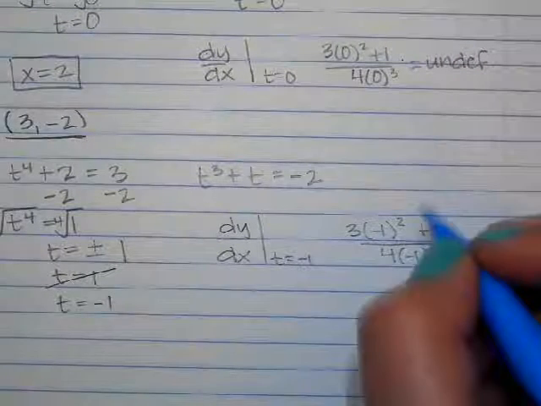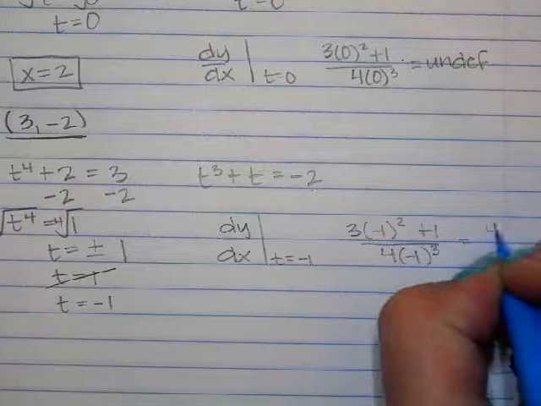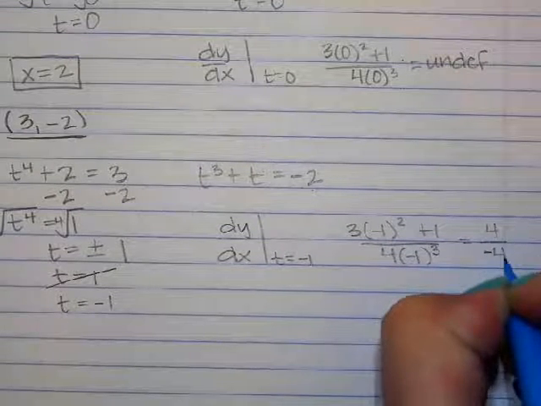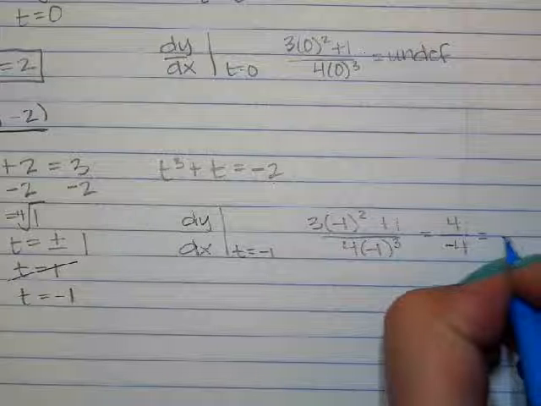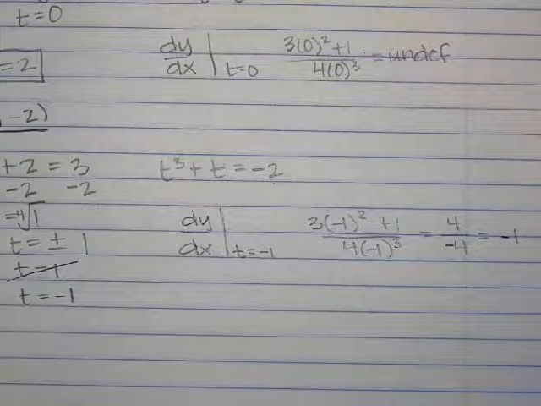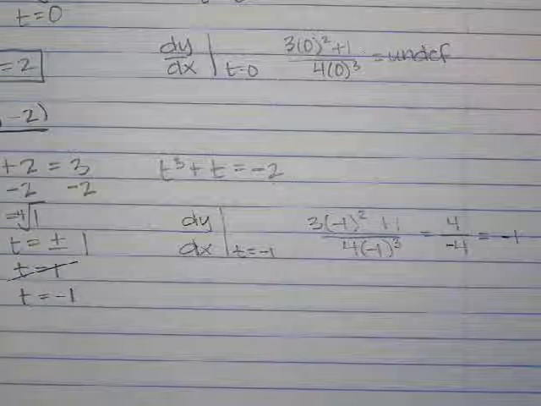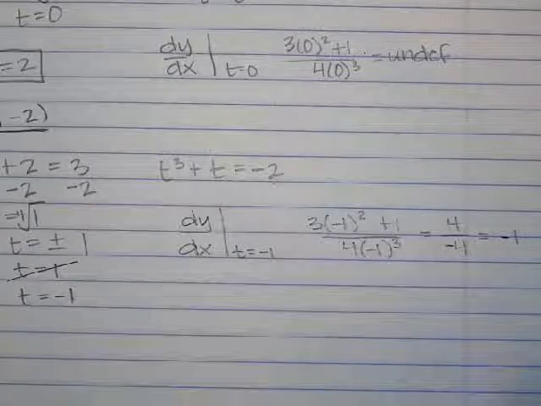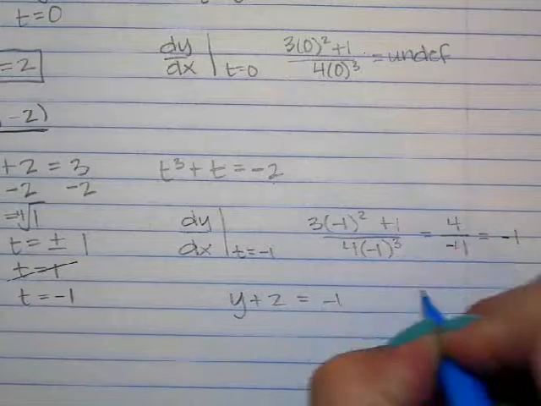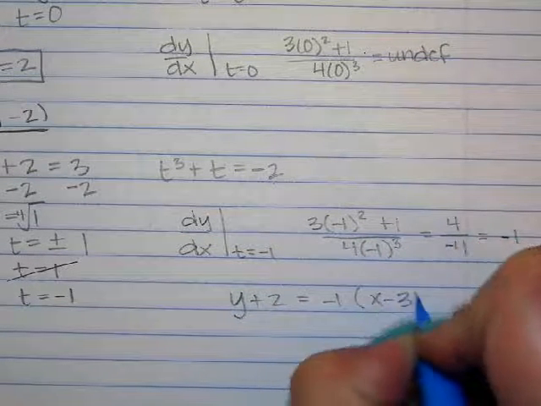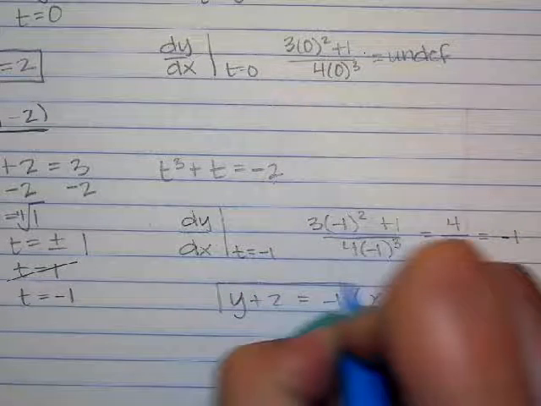So 4 over -4. So what should we write for our tangent line? Perfect. Okay.